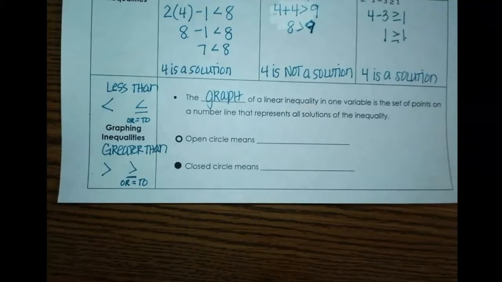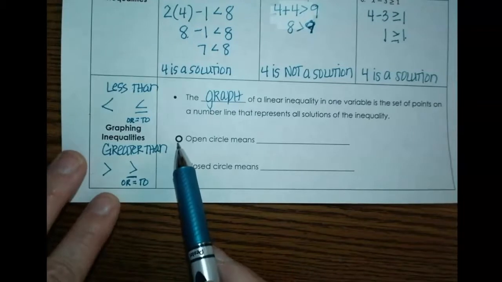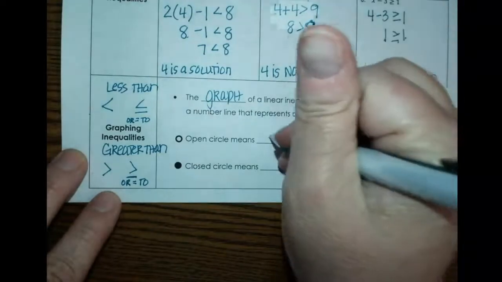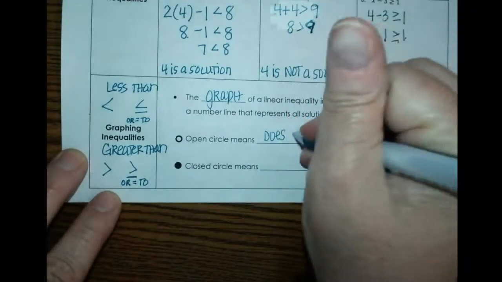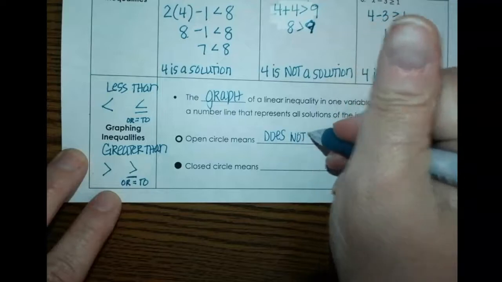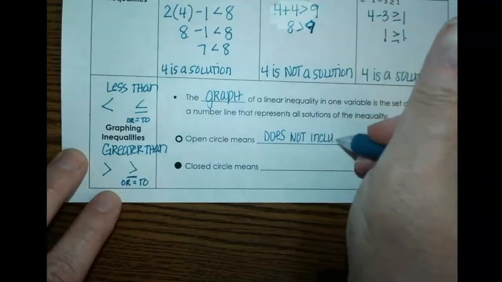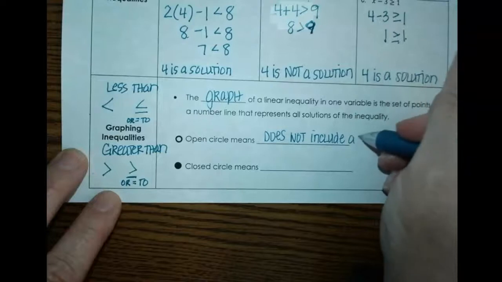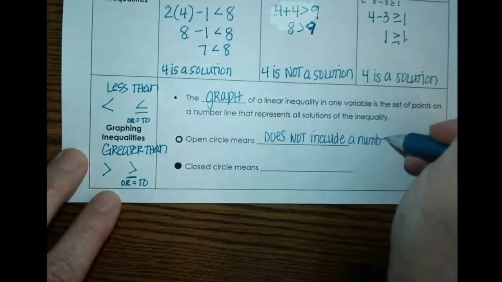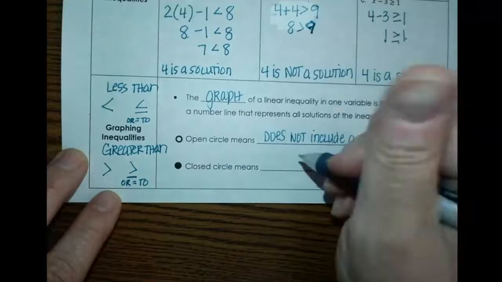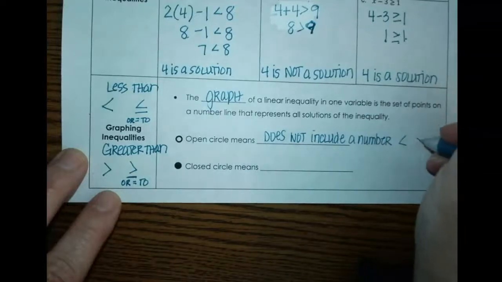But in an inequality, there can be a bunch of numbers that make the inequality true, okay? And so they're all solutions. So when we go to graph these, there's two symbols I want you to remember. You have an open circle and you have a closed circle. An open circle means your graph does not include a number, so it's not part of the solution. And you're going to use an open circle if you have a less than or a greater than.